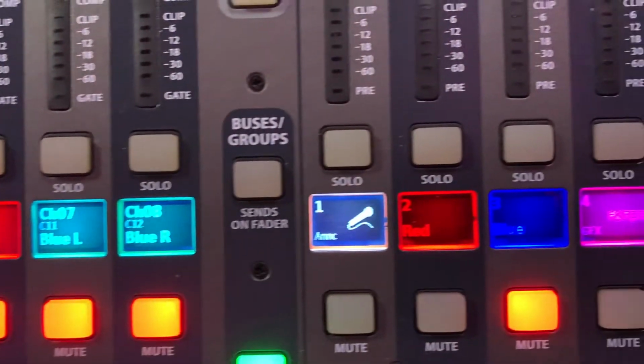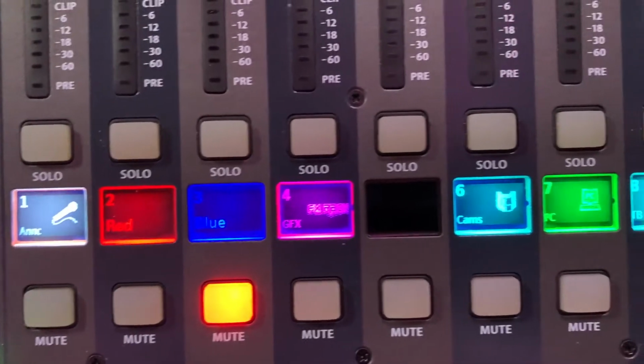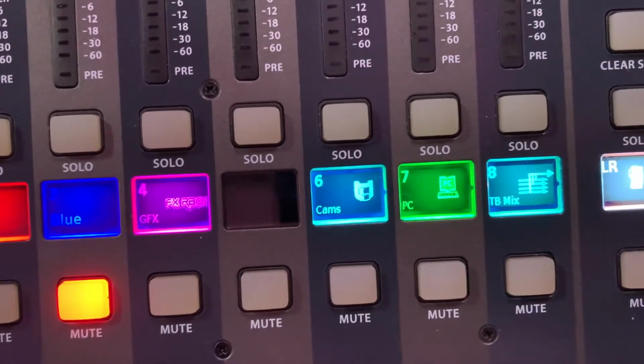The announcer channels, red and blue, which is the replay, and the cameras, which you don't use too much, and then the PC.